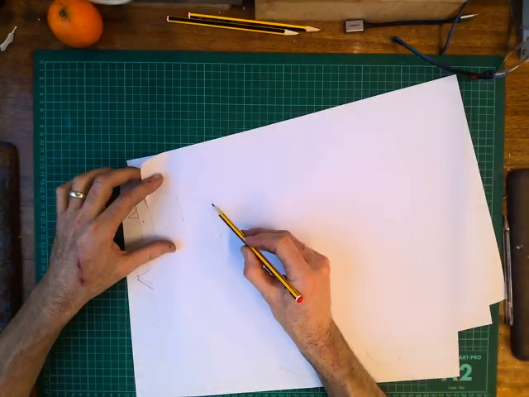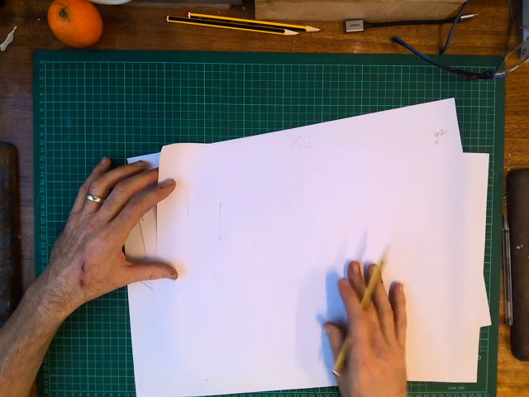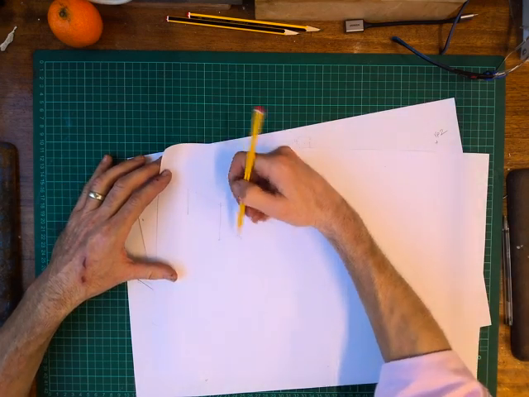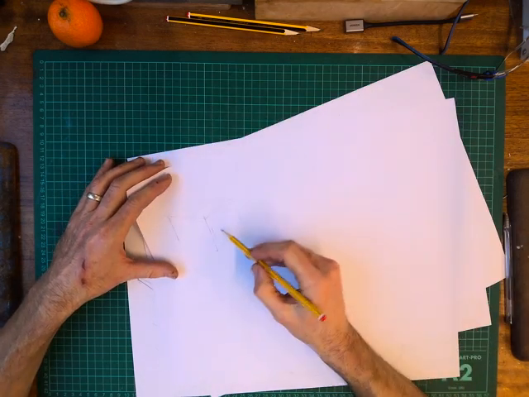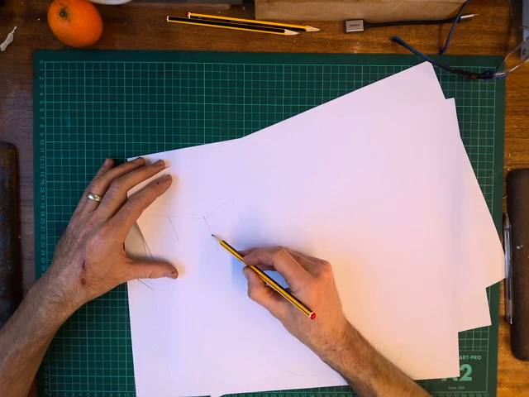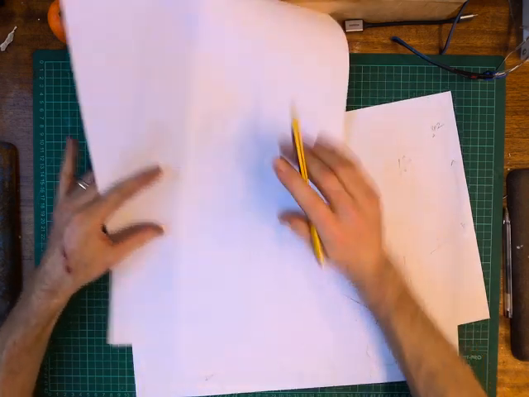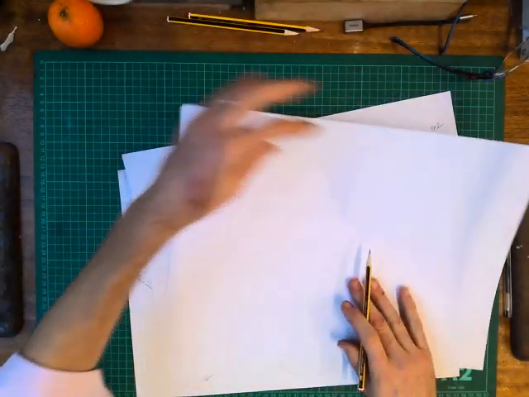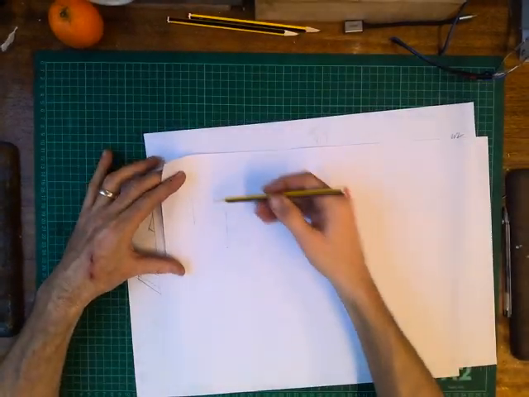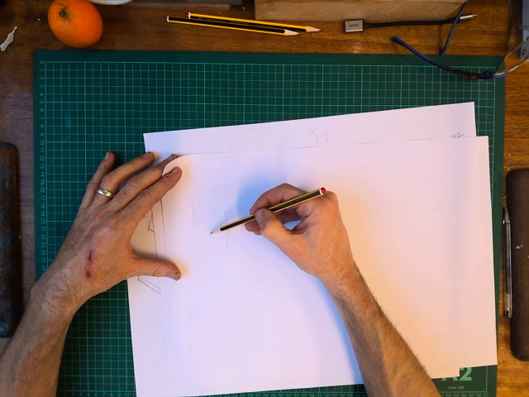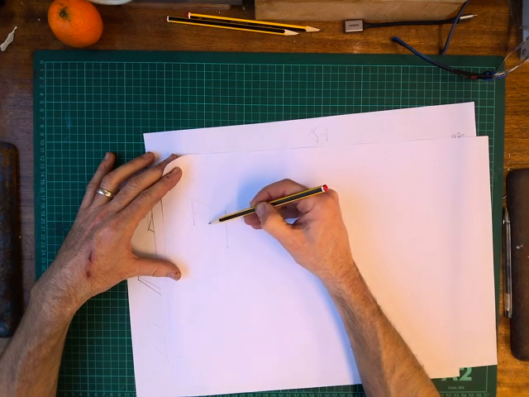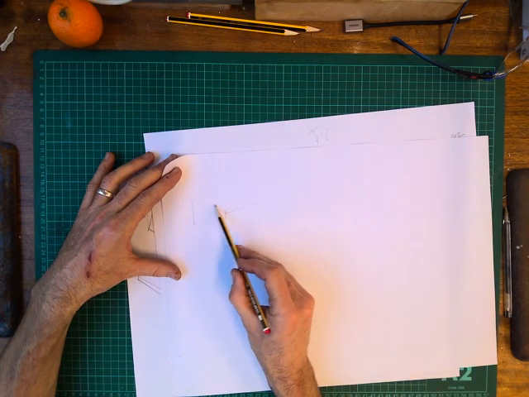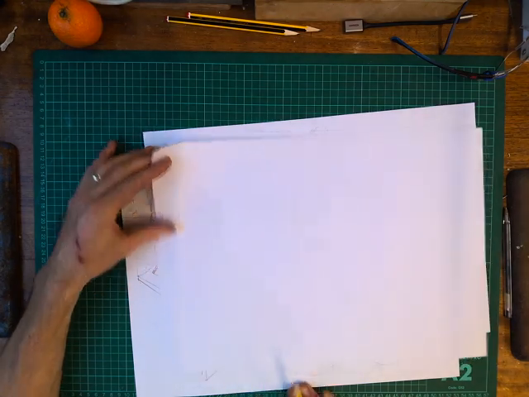Got my box. And the first one is going to be, I'm going to divide this exactly in half. Divide that side in half and that side in half. Okay, and now I'm going to divide that side in half, and I'm going to project over here.